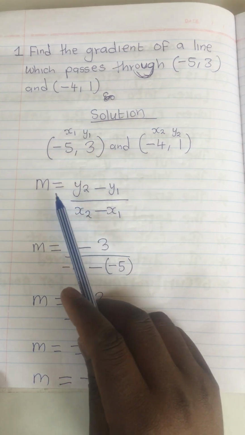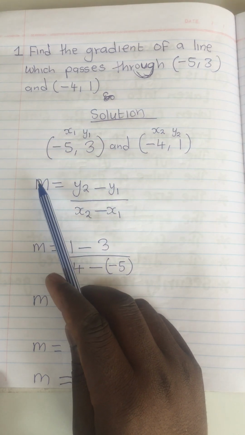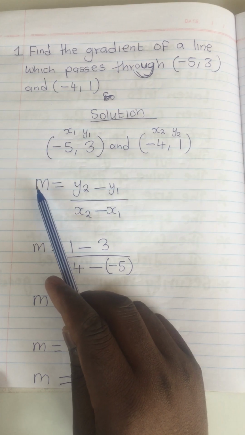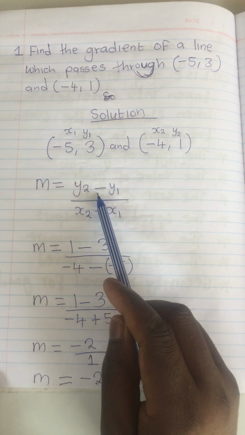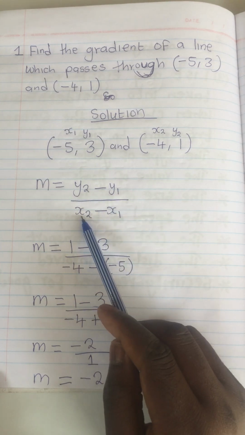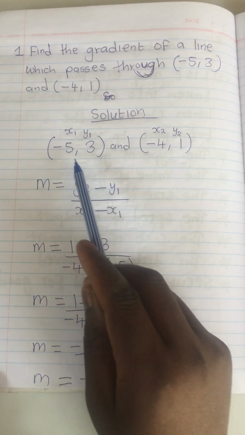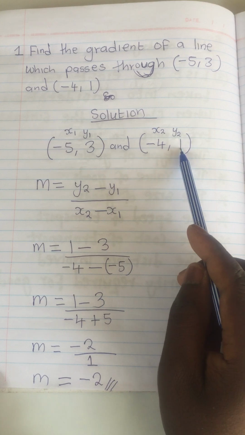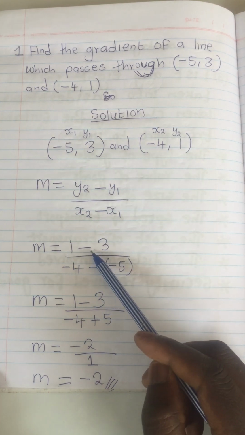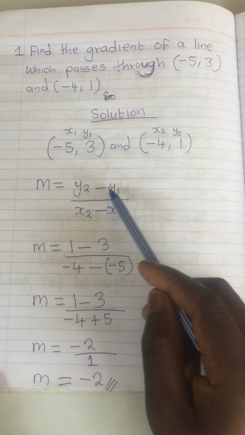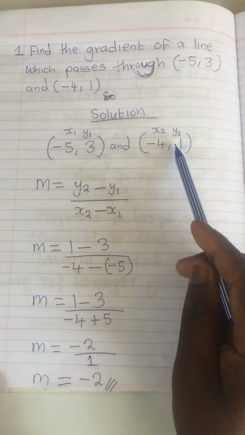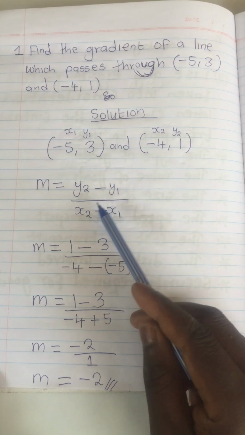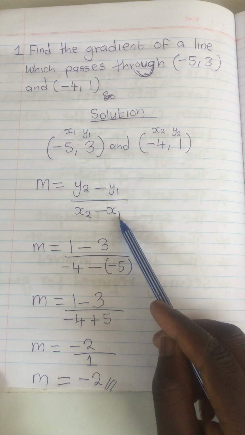And also you have to know the formula for gradient. M stands for gradient. The symbol for gradient is M. So M is equal to y2 minus y1 over x2 minus x1. So you check here, what you named as y2 is what? 1. You write it here. Minus y1. According to the formula, y2 minus y1 over x2 minus x1.